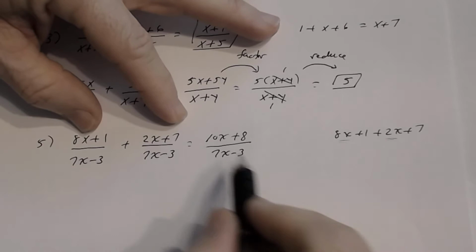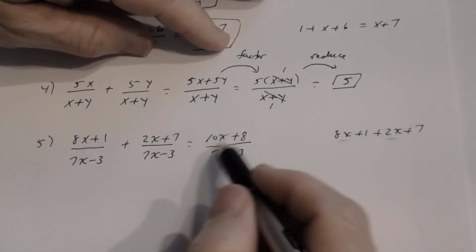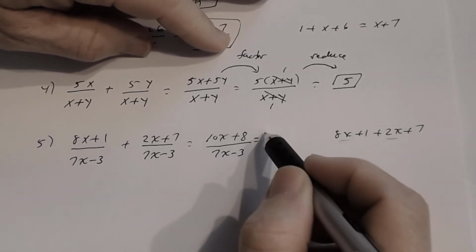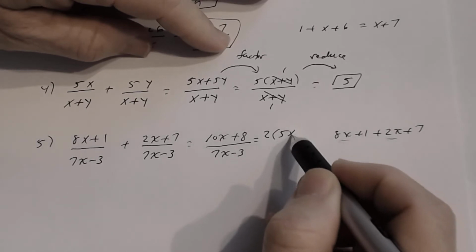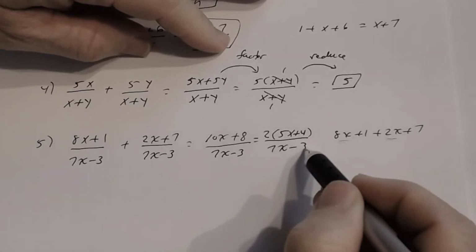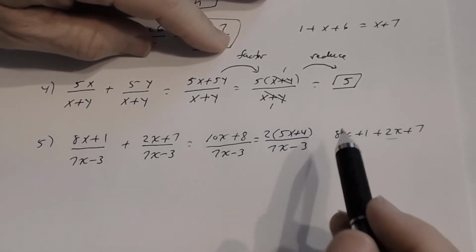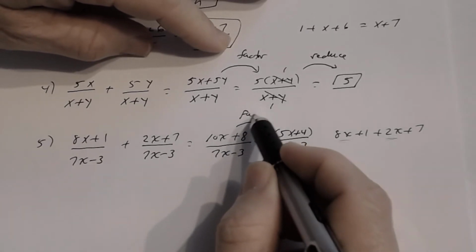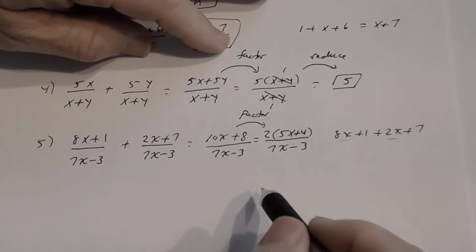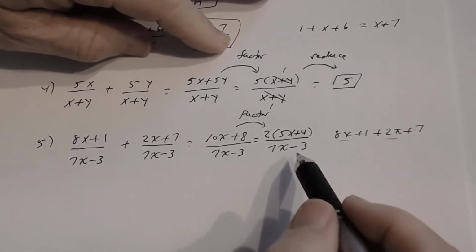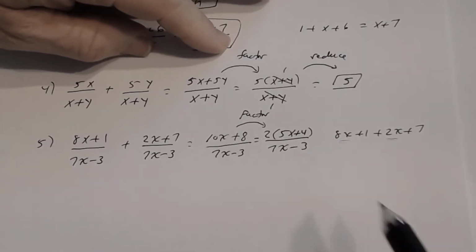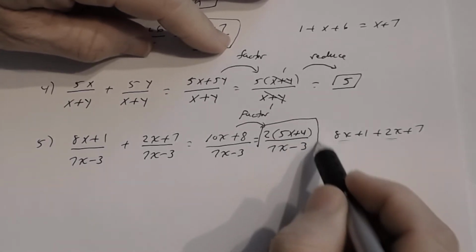All right, so once I get to that point, remember I need to factor now. So let's factor and see if I can factor out common factors. So when I factor, I can factor out a 2 from the numerator, and I get 2 times 5x plus 4 divided by, and I can't factor the denominator, so I'm going to leave it as 7x minus 3. Now the next step is to reduce. So remember, you factor, and then you reduce, and in this case I can't reduce, there's no common factors. Here my factor is 2, I don't see a factor 2 in the denominator. Here my factor is 5x plus 4, I don't see a factor 5x plus 4 in the denominator. In fact, the only factor you see in the denominator is 7x minus 3. And so therefore that's your answer.